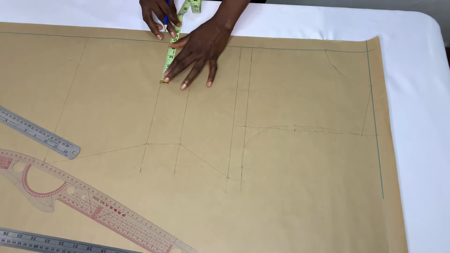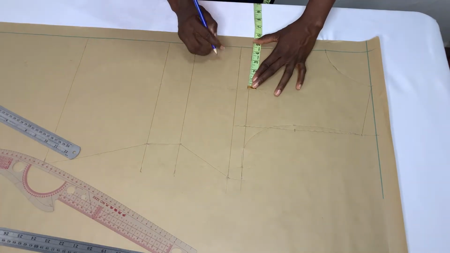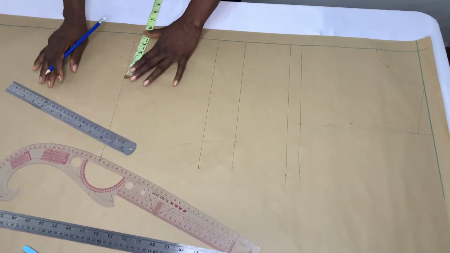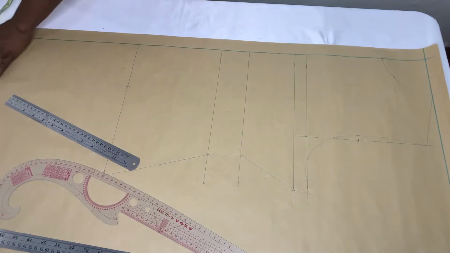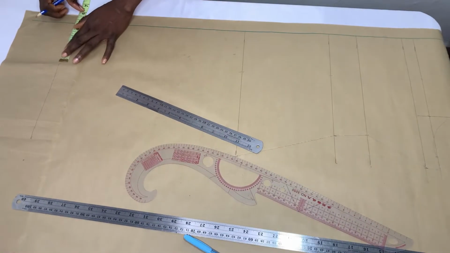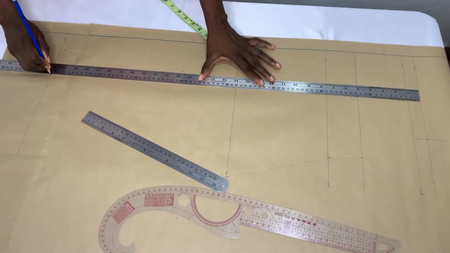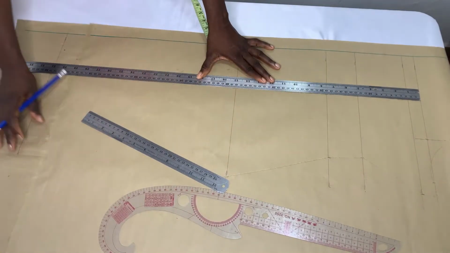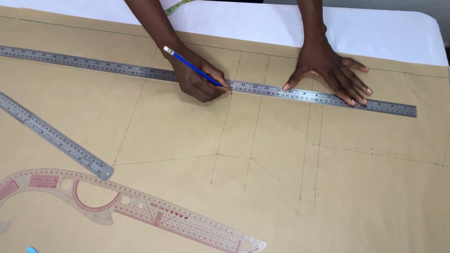To draw my darts, I'll divide my nipple to nipple measurement by 2, and I'm going to input the measurement on my bust line, and then I'm also going to input it on my hemline. So I'm just going to join that point all the way to my hemline.